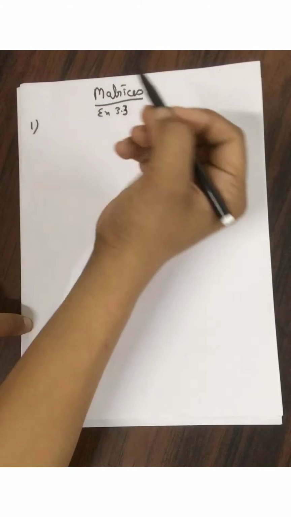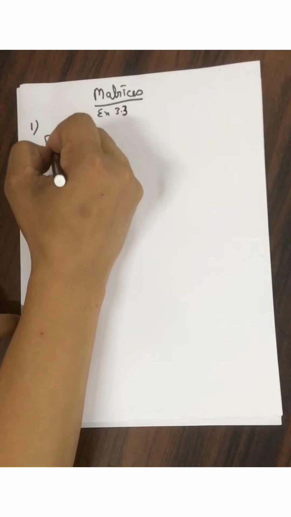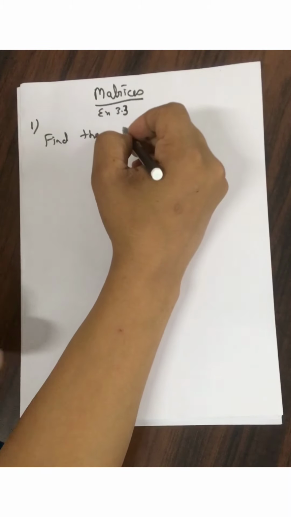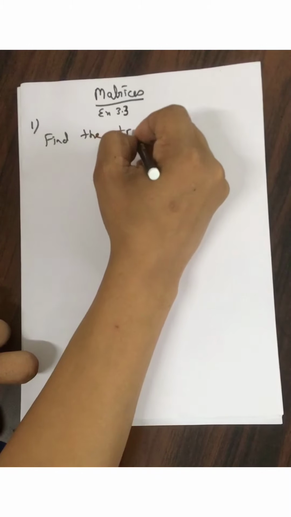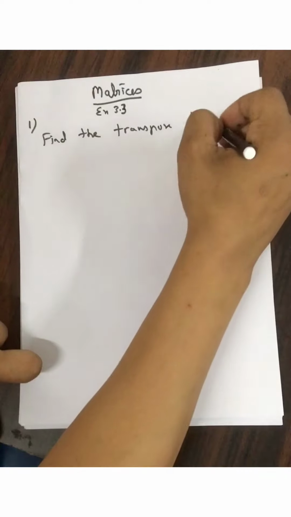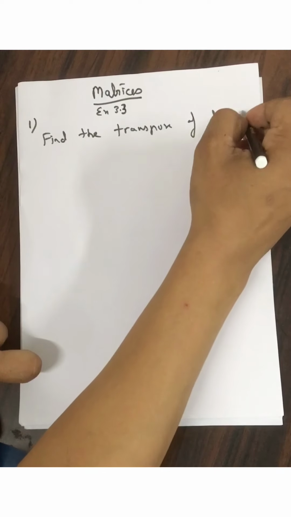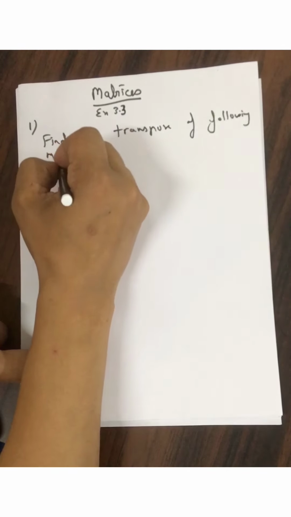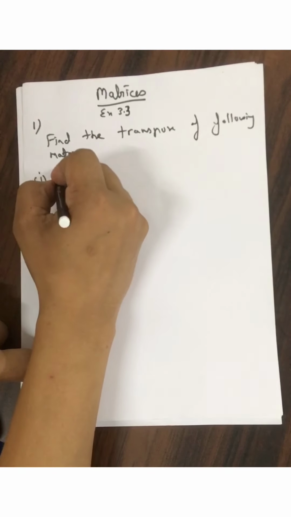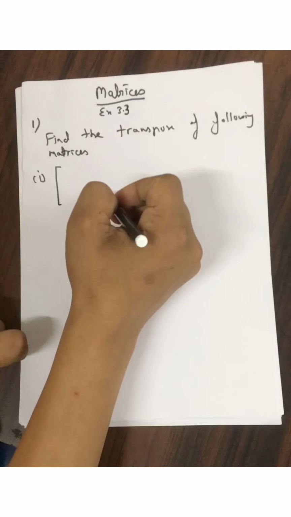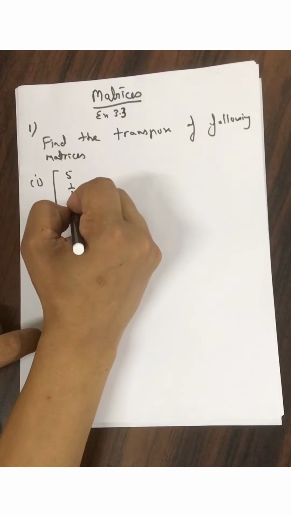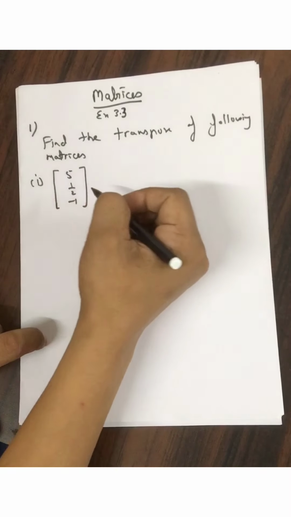Question number 1 says that find the transpose of following matrices. You understand, transpose is all about changing row to column or column to row. 5, half and my -1, this is there.